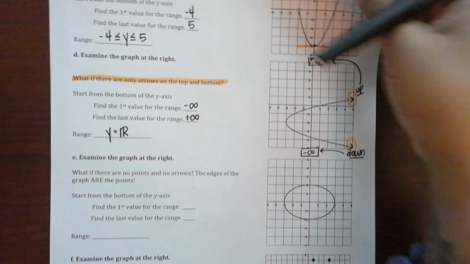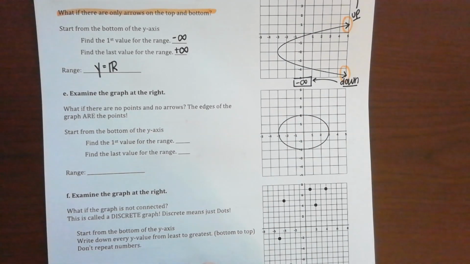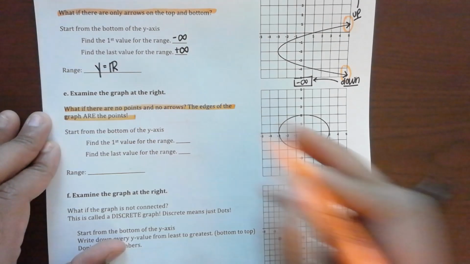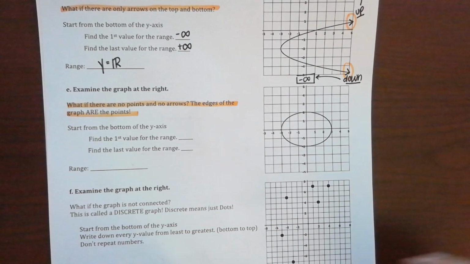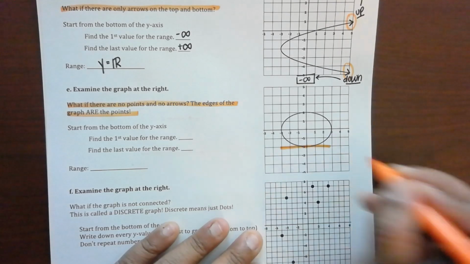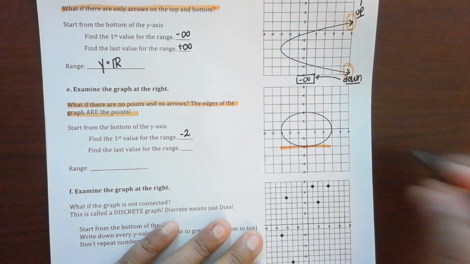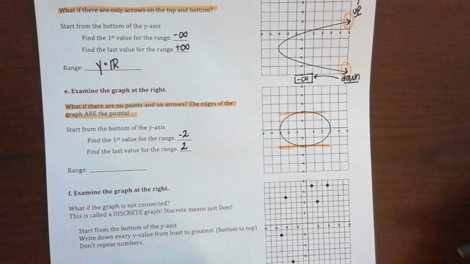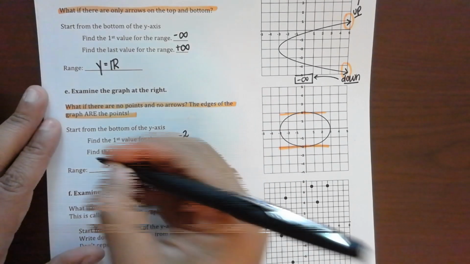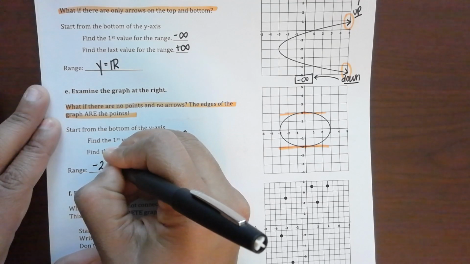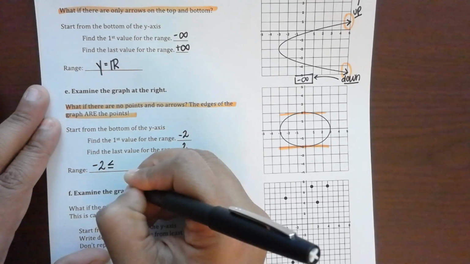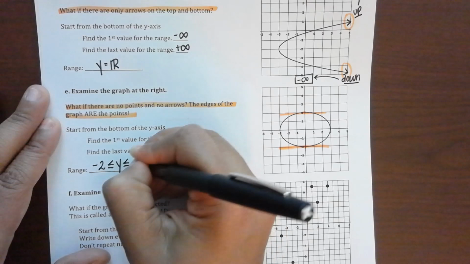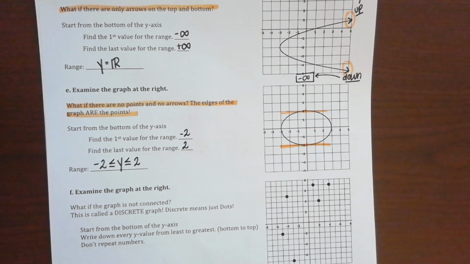Examine the graph at the right. What if there are no points and no arrows? The edges of the graph are the points. So what is my bottommost edge? At negative 2. Where is my topmost edge? So what would be my range if I have 2 points here? Less than. Then. Great. Any questions?